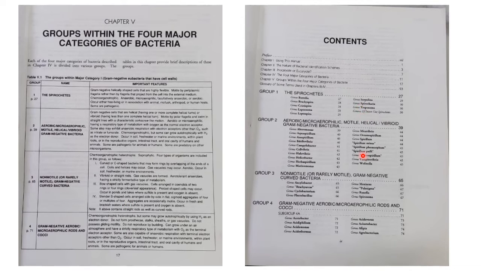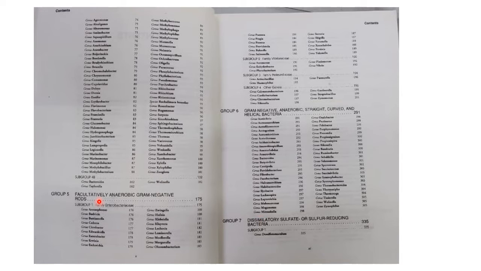Okay, so you can see this is the content. First group is spirochetes, second is aerobic, microaerophilic, motile, helical, vibrioid, gram negative bacteria, third is non-motile, gram negative curved bacteria, fourth is gram negative aerobic or microaerophilic rods and cocci. Then comes facultatively anaerobic gram negative rods. You can see below these groups the list of genera is also mentioned. Even some groups have subgroups.